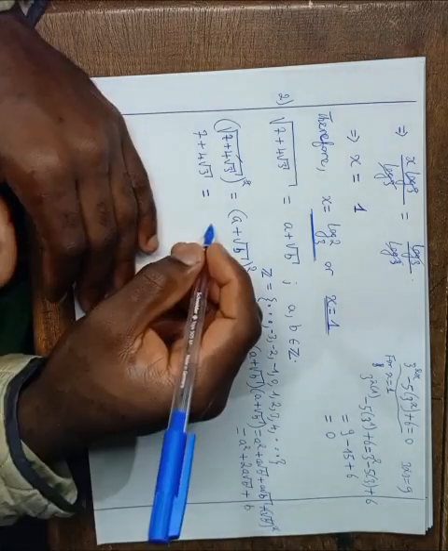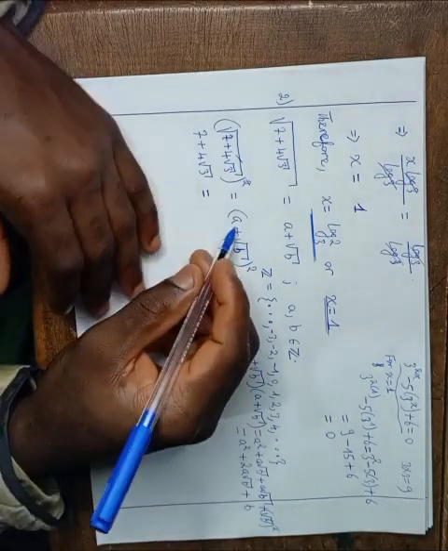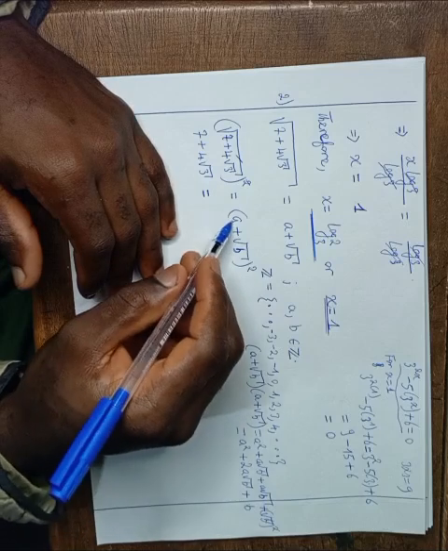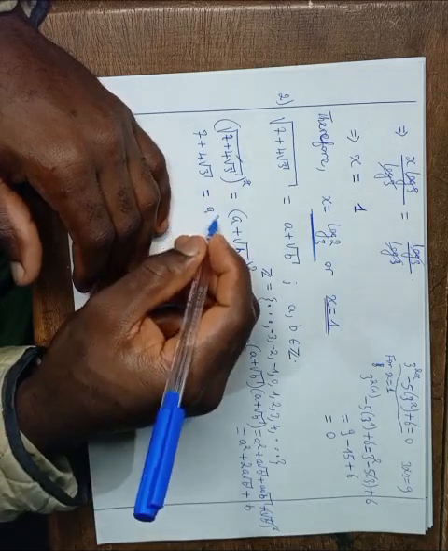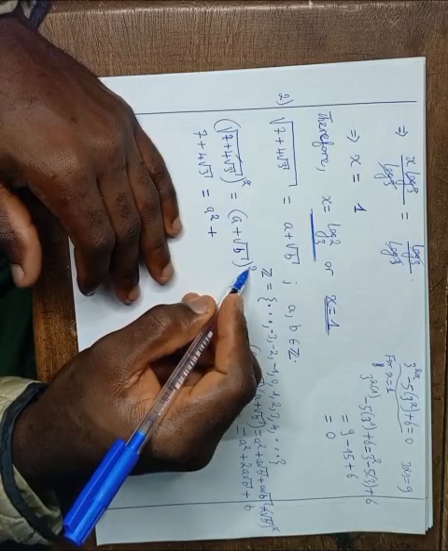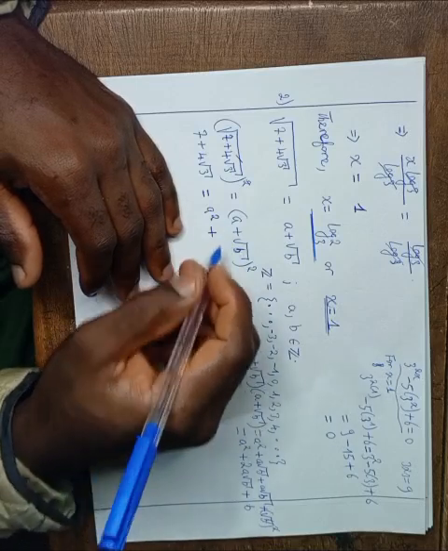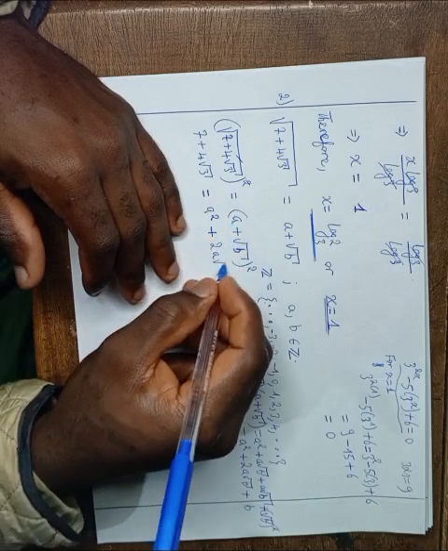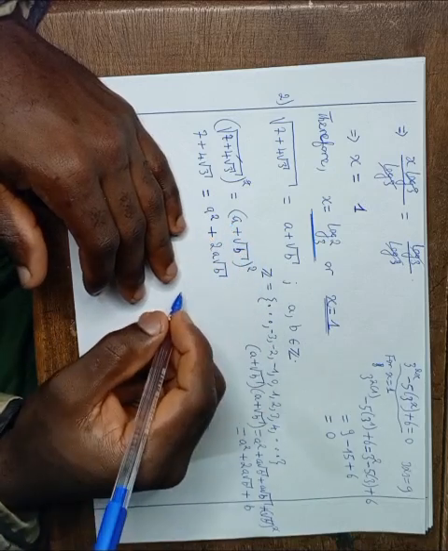A shorter way of doing it is simply, since we have two terms, we take a and raise it to the power 2, plus we take the power here, which is 2, take 2 times a, the first term, times the second term, which is root b.